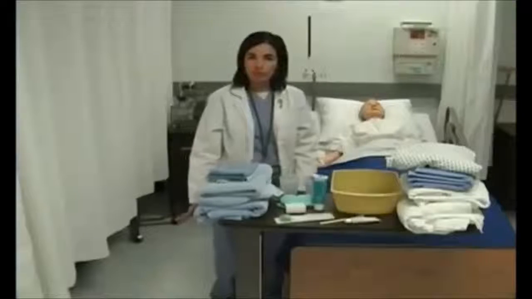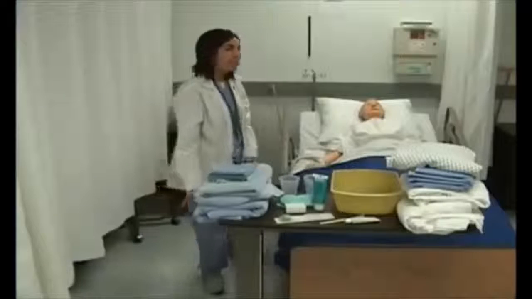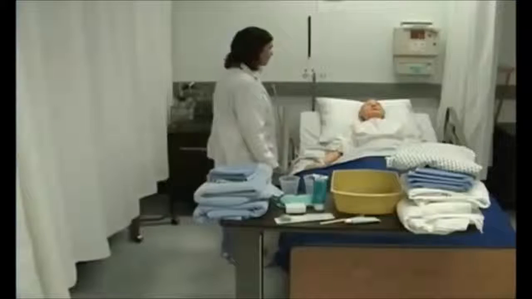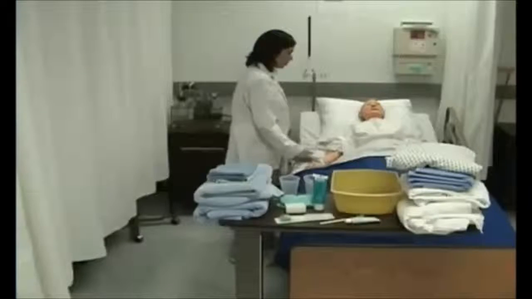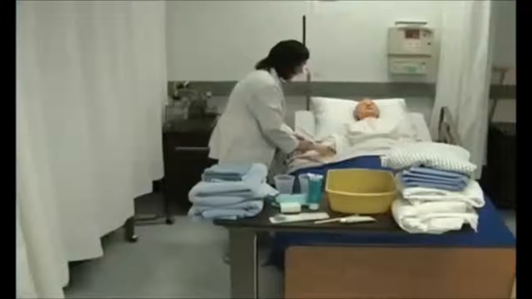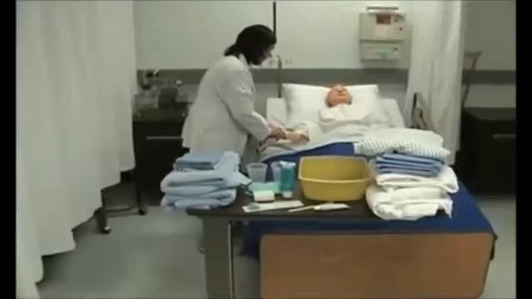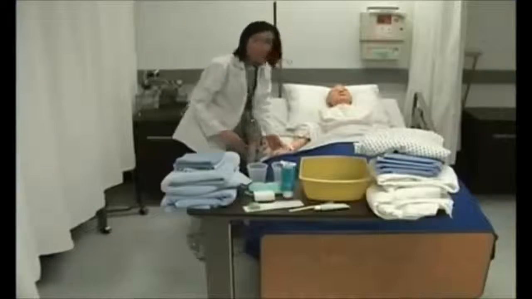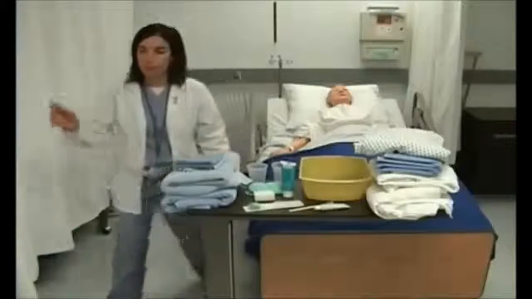I'm going to enter my patient's room. I'm going to wash my hands. I want to introduce myself to my patient, and I will let my patient know what we're going to be doing. I'm going to ask my patient to state their name and date of birth while I'm looking at their identification bracelet. Now I will provide for privacy by pulling my patient's curtain.